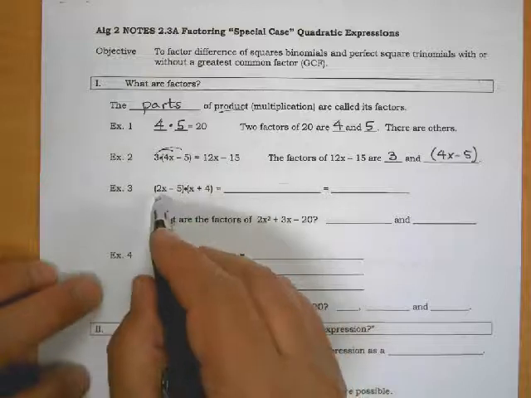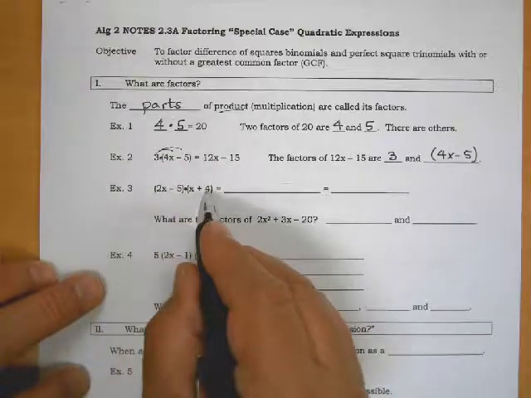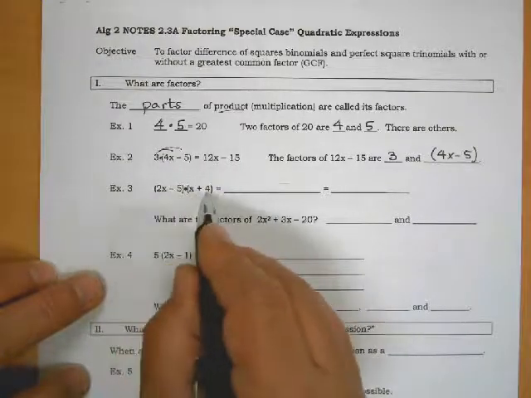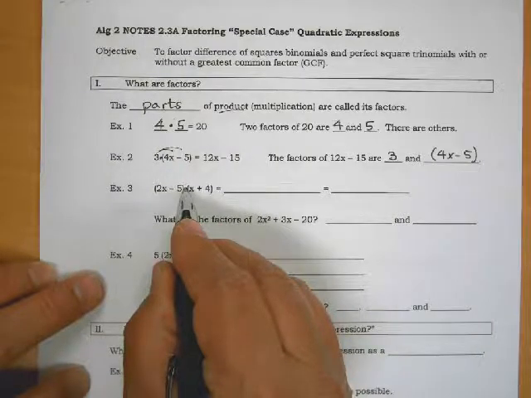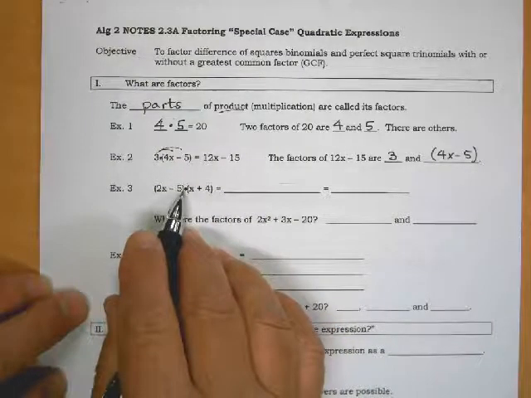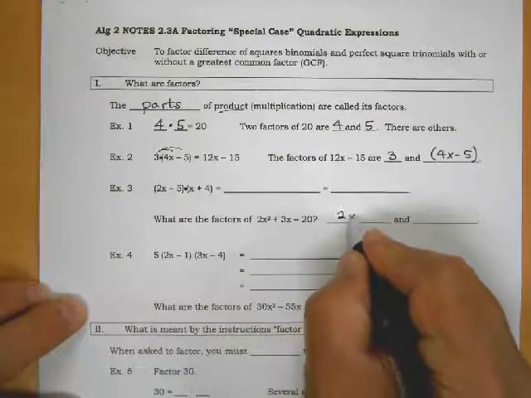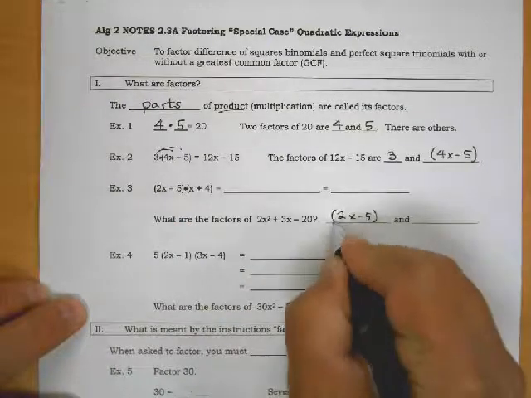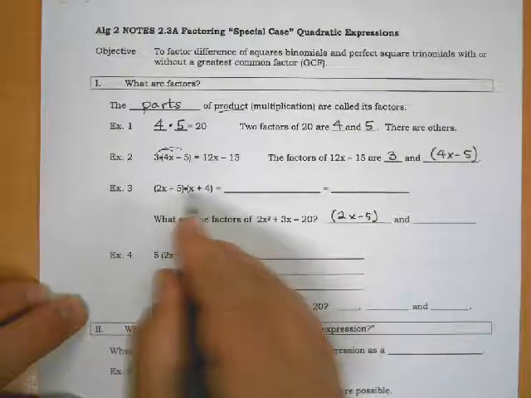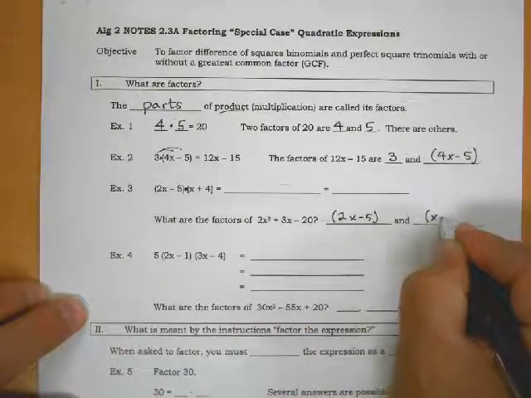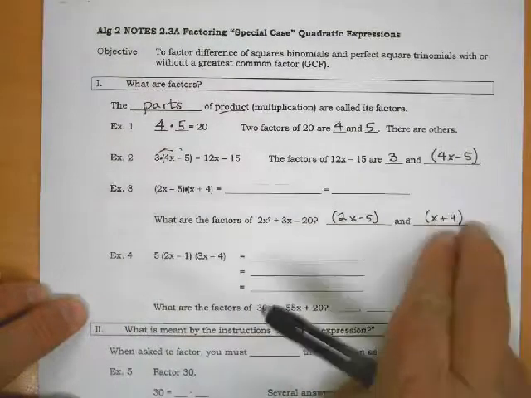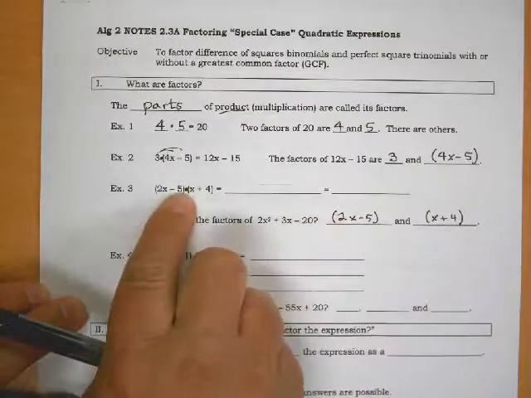Okay, the next thing here is a binomial times a binomial, and we've got our multiplication there. The multiplication divides it into factors. So the first factor here is the 2x minus 5 part of it, and the other factor is x plus 4. Together, these form a multiplication problem.